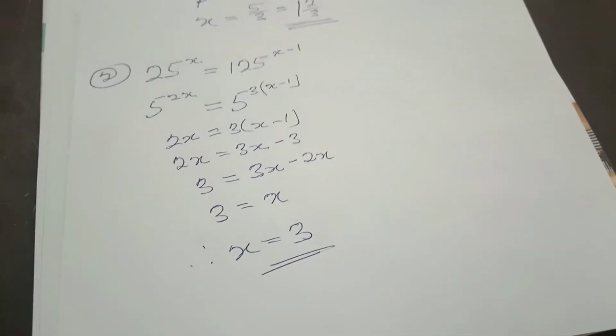So that is how we work it. Let's have another example. Let's call that one example 3.